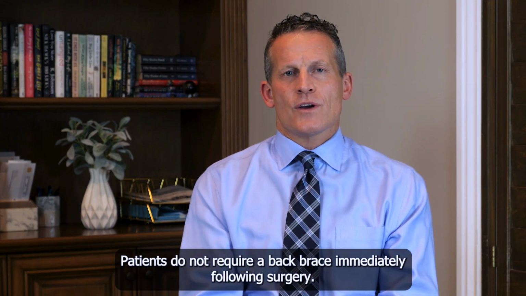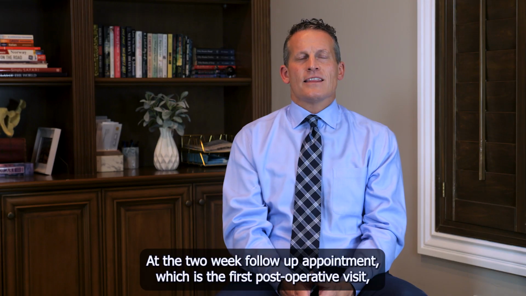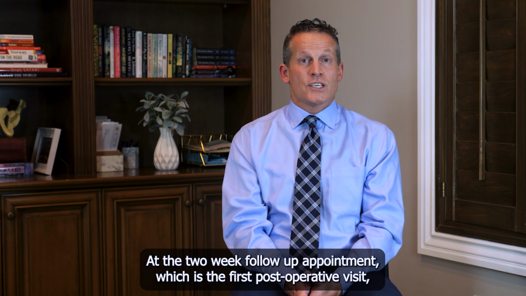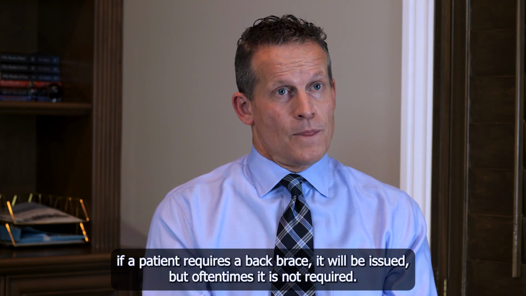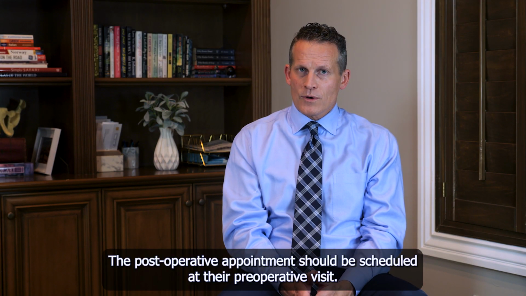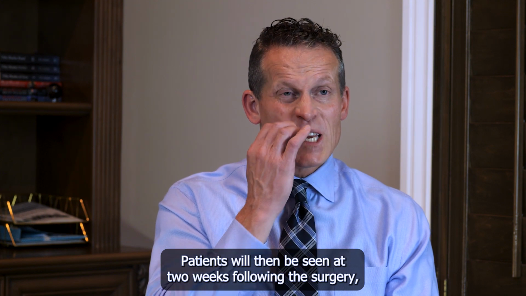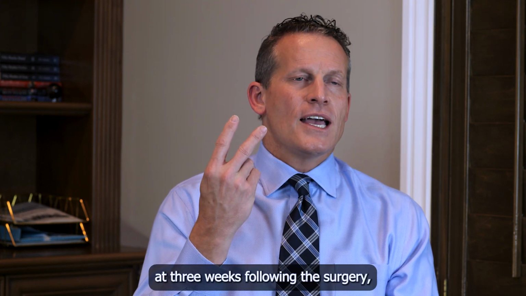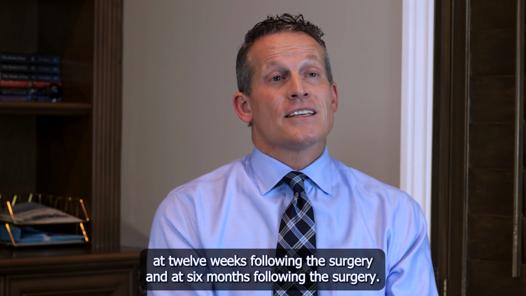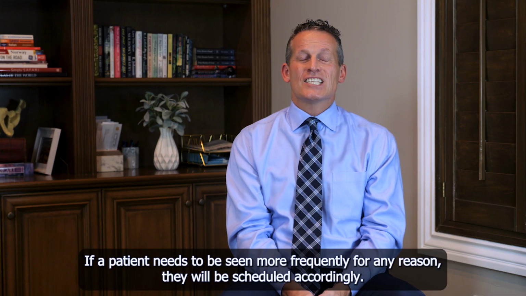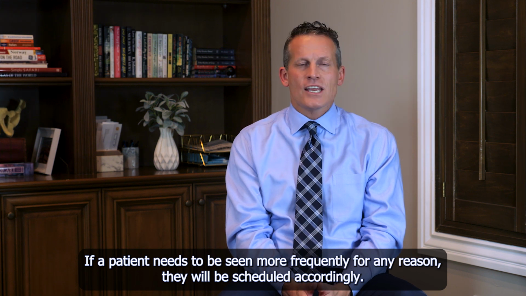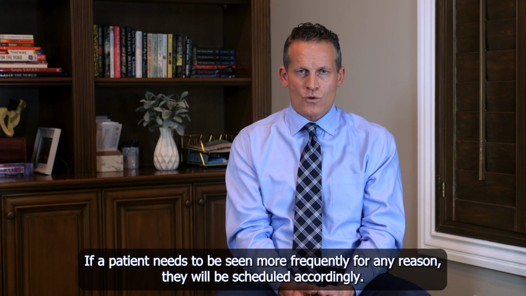Patients do not require a back brace immediately following surgery. At the 2-week follow-up appointment, which is the first postoperative visit, if a patient requires a back brace, it will be issued, but oftentimes it is not required. The postoperative appointment should be scheduled at their preoperative visit. Patients will then be seen at 2 weeks following the surgery, at 3 weeks, at 6 weeks, at 12 weeks, and at 6 months following the surgery. If a patient needs to be seen more frequently for any reason, they will be scheduled accordingly.